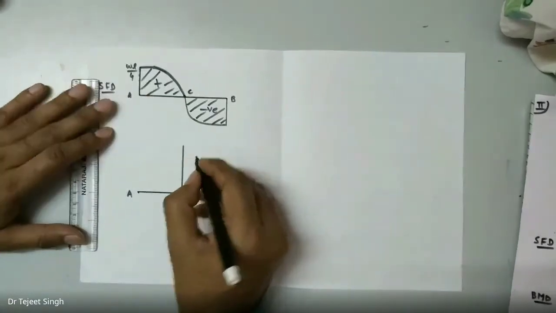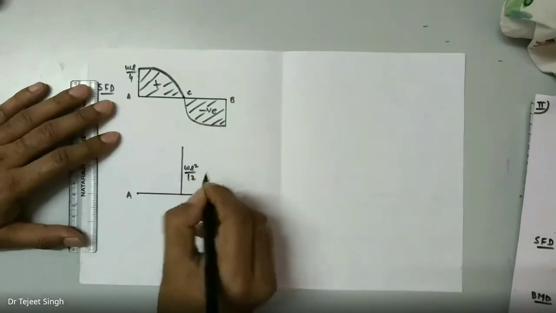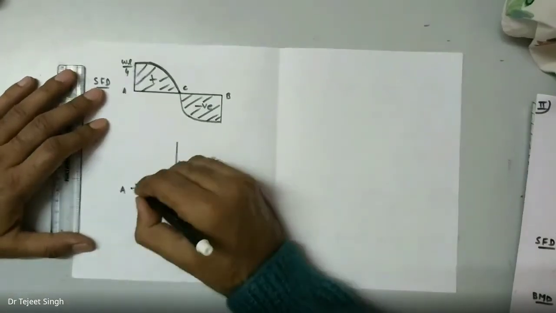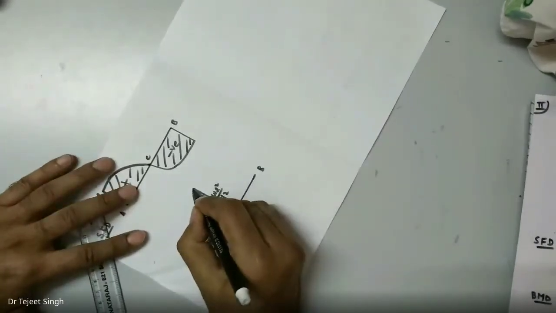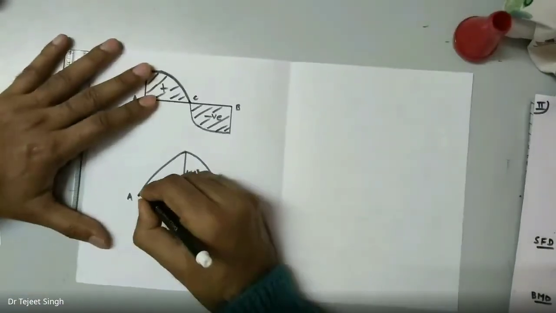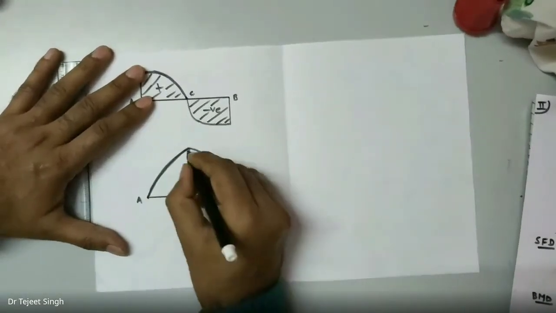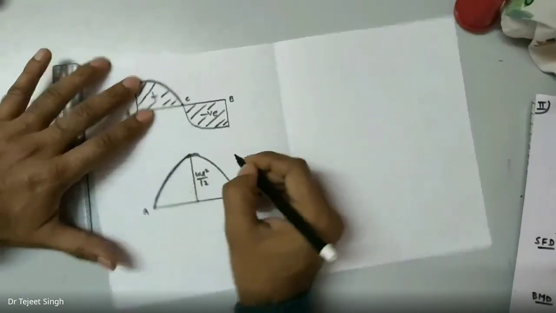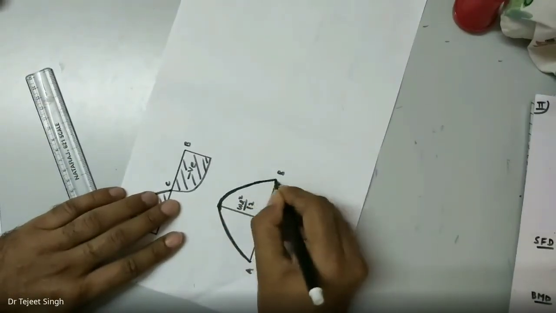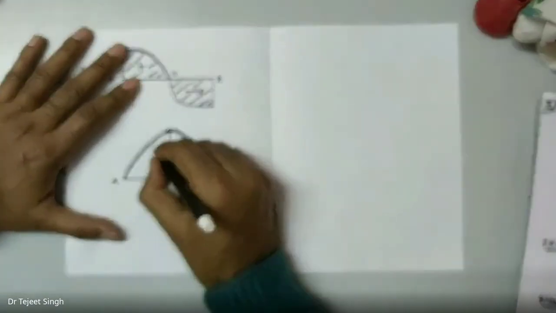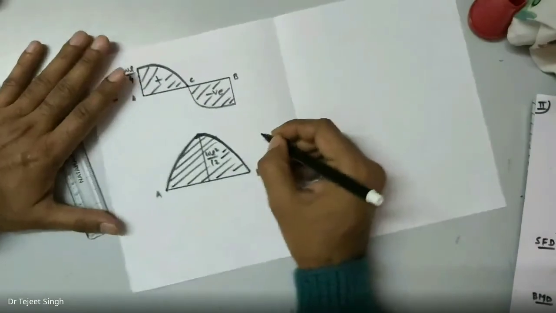This value, whose value is WL square by 12. So I connect with a parabolic curve like this. Then due to symmetry, it will go like this. So it's a parabolic curve like this. So like this. So this is BMD.